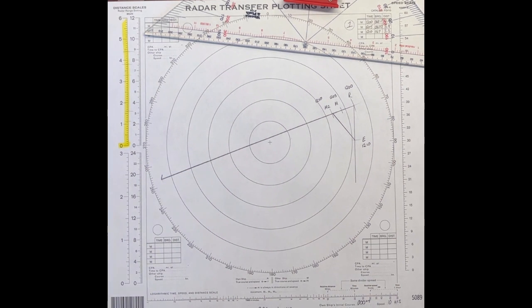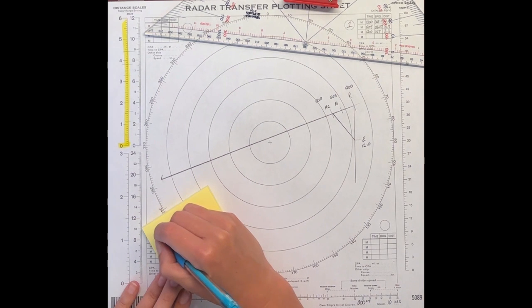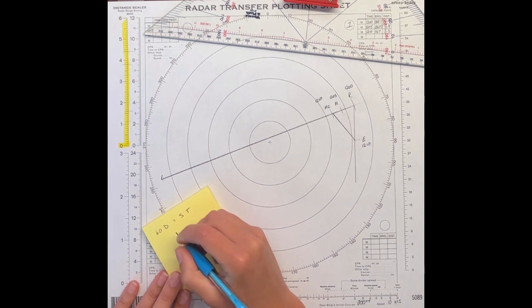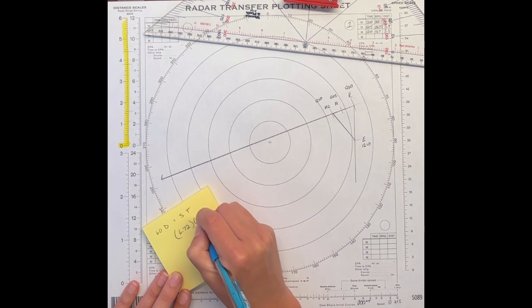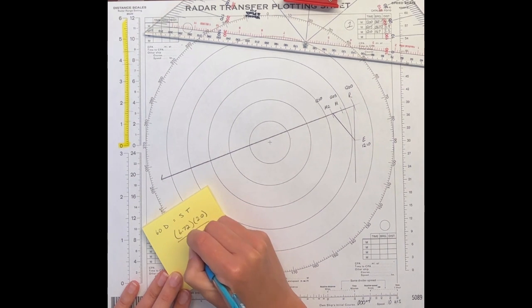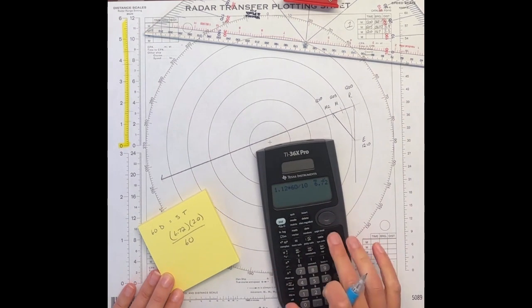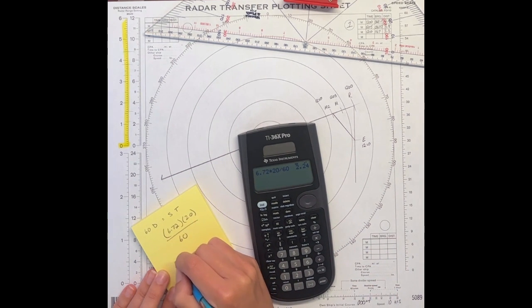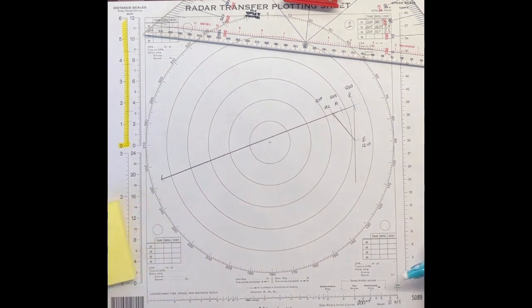Now with that relative motion speed, I can find where my MX should be located. So my MX is at 12:20. That is a 20-minute difference from R. So that's my time. My speed is the relative motion speed I just found. Divide those by 60, and I will get the distance of where my MX should be on the relative motion line from R.